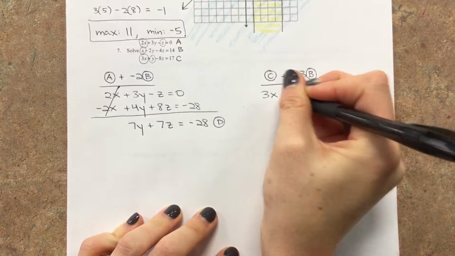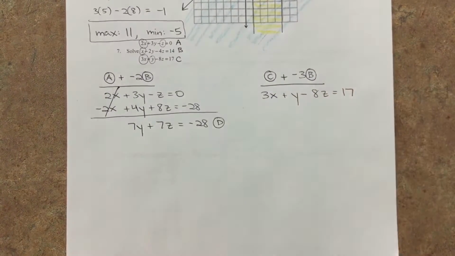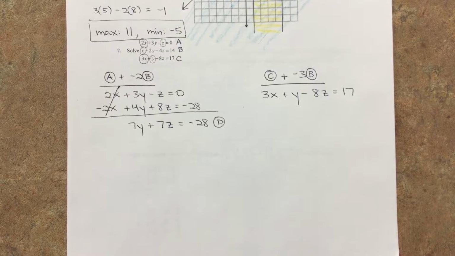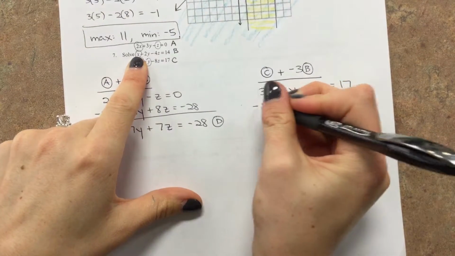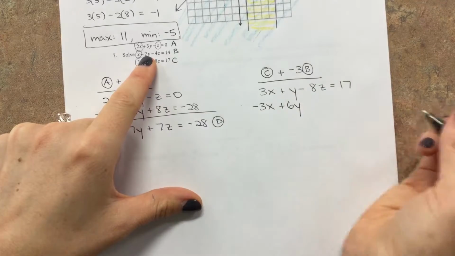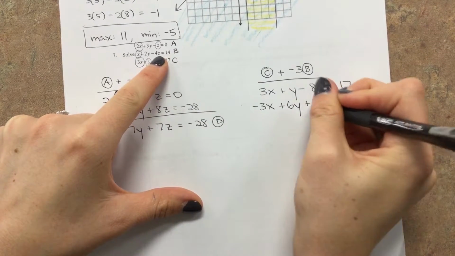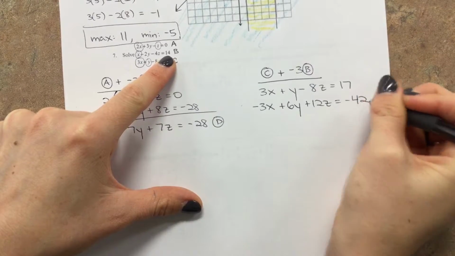All right, so here's equation C, just the way it is. No changes made to it at all. And then I'm going to run through equation B, multiply everything by negative 3. So x times negative 3, negative 2 times negative 3, negative 4 times negative 3, and 14 times negative 3.